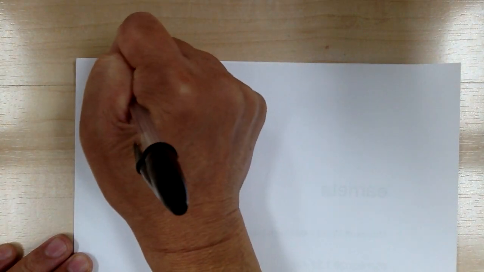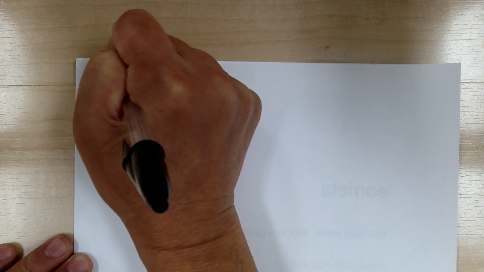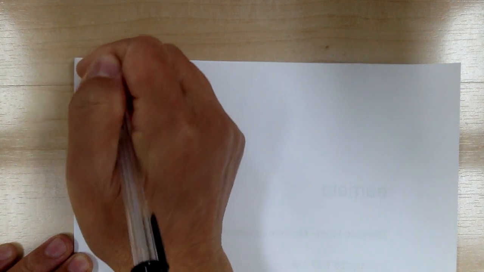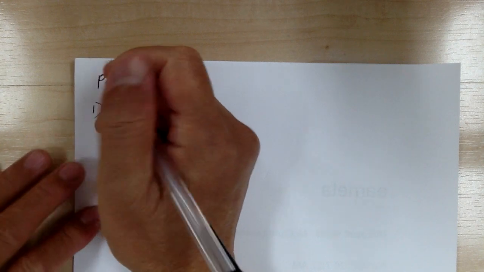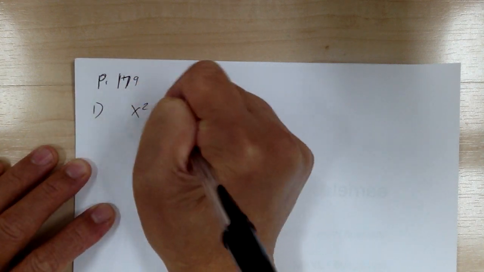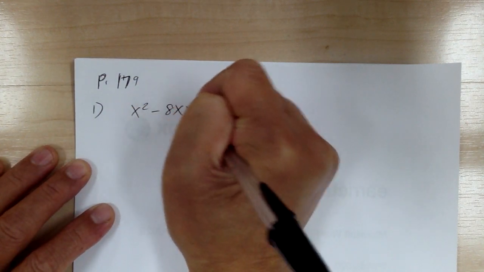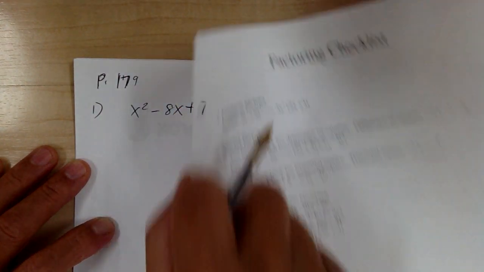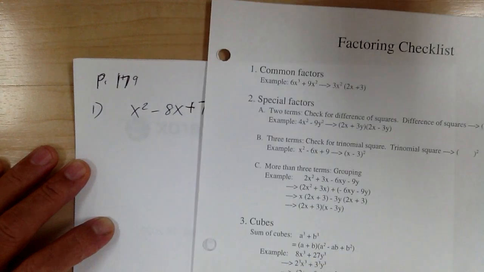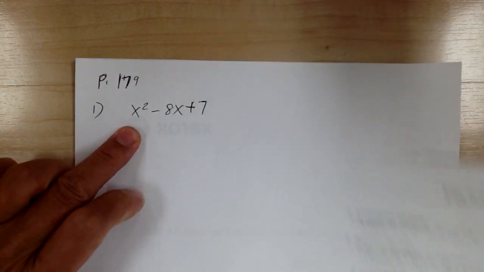Let's go to page 179 and start with number 1. Factor completely. So you've got x squared minus 8x plus 7. Okay, so you go through the checklist. So step 1, step 2, step 3, and you're going to get to step 4.